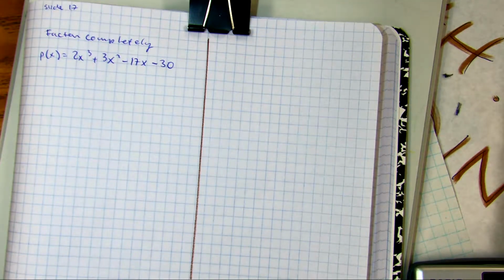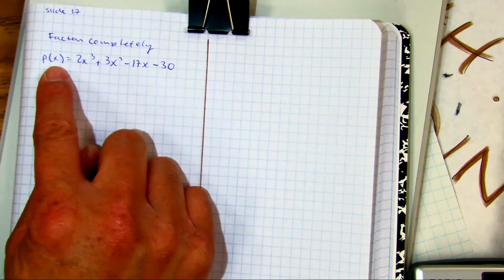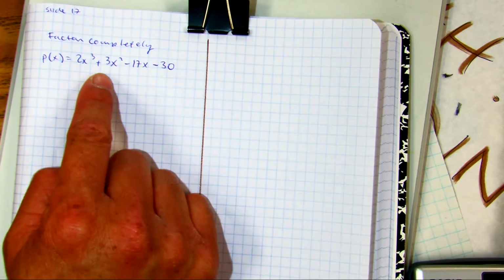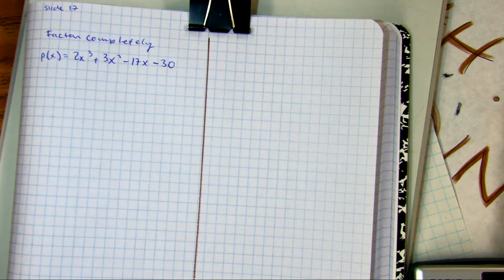We have this rational roots theorem, and you guys just wrote down all of those steps. So I have this problem here. Factor completely p of x equals 2x cubed plus 3x squared minus 17x minus 30. Jocelyn, what's step number 1?